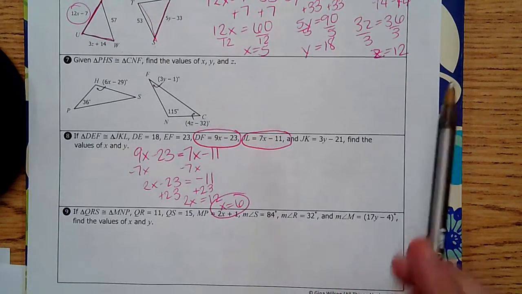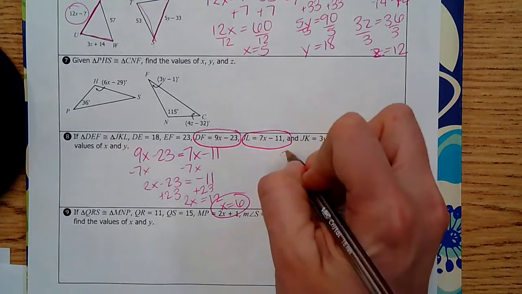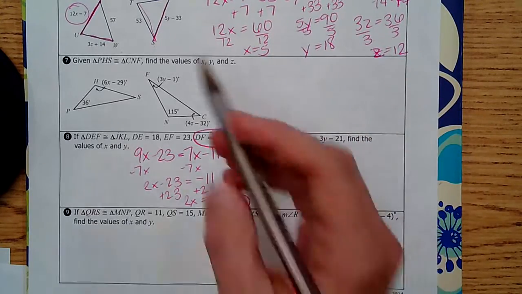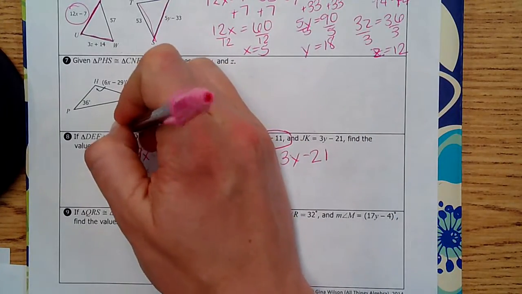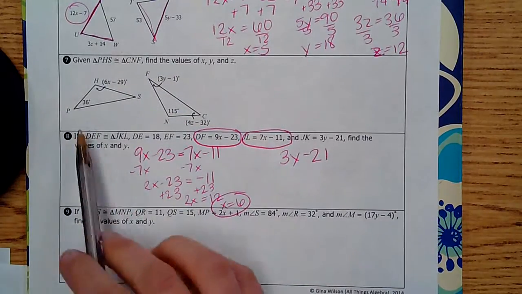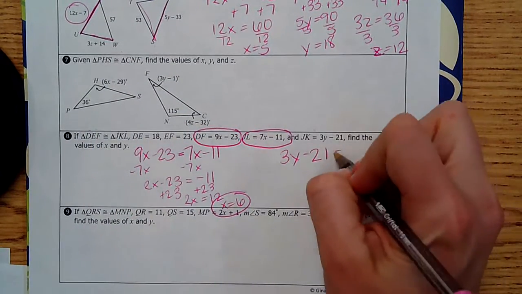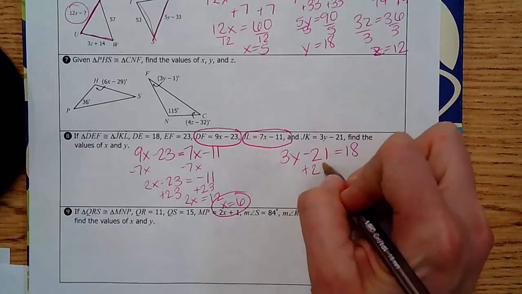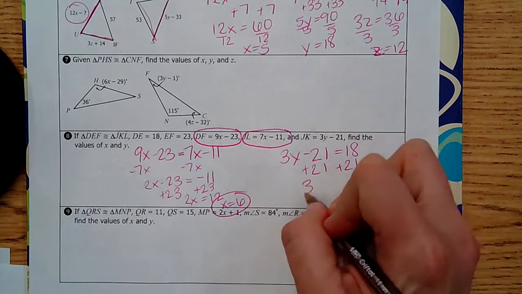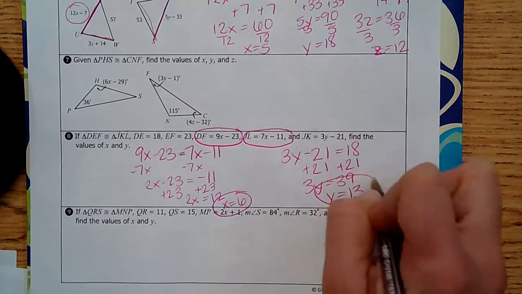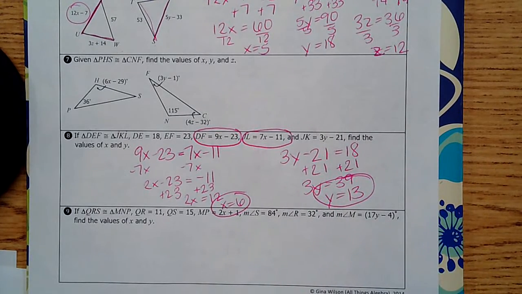And finally, JK, I got to find this y. 3y minus 21 is JK. Well, JK is this, so it must be equal to DE. So I look, I only have 2 left. Which one is it equal to? It's equal to the 18. So add 21, 3y equals 39. Y must be 13. And that's it.